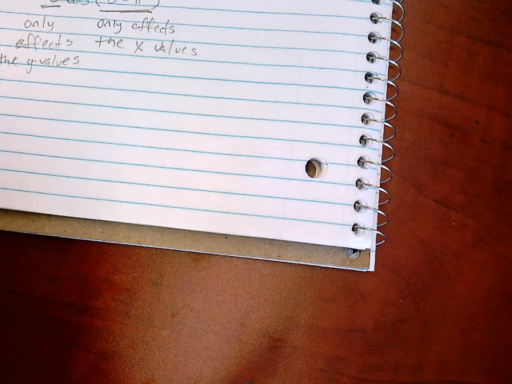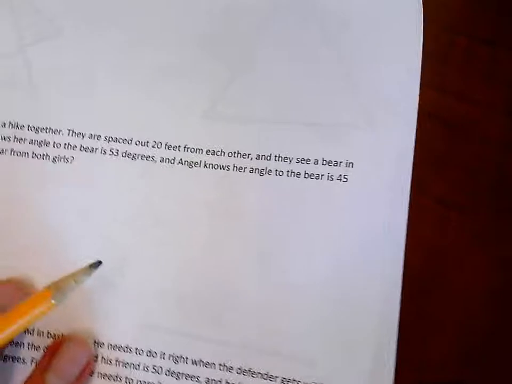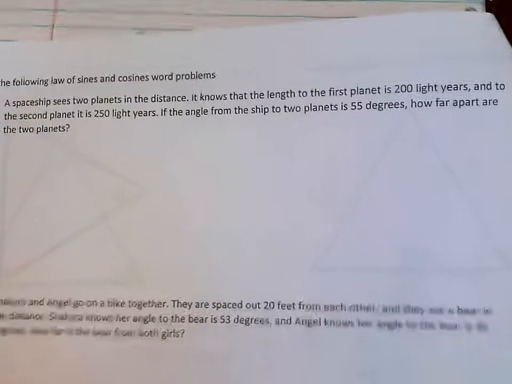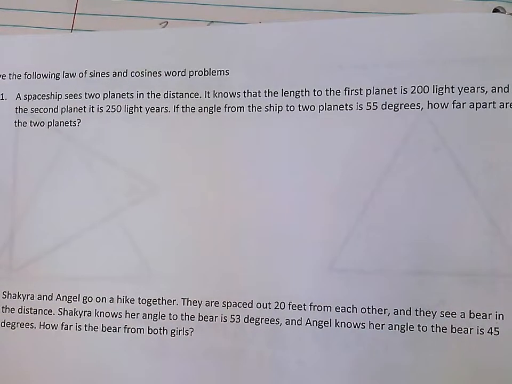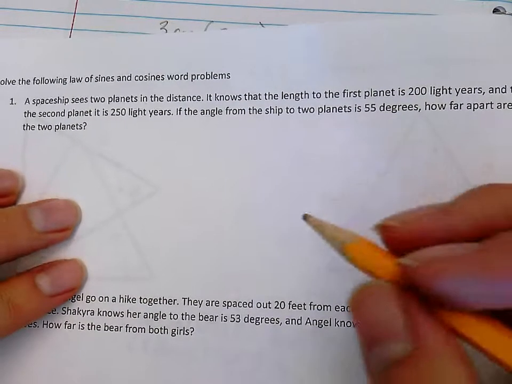Just to show you, honestly, I'm not going to solve them. All I'm going to do is show you how to figure them out, because honestly, that's the hardest part, and then you guys can solve them from there. So it says a spaceship. This is what I always want you guys to do: draw all the things that it tells you.